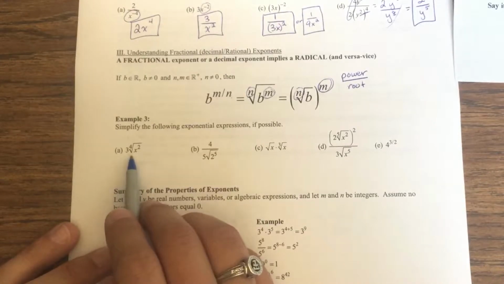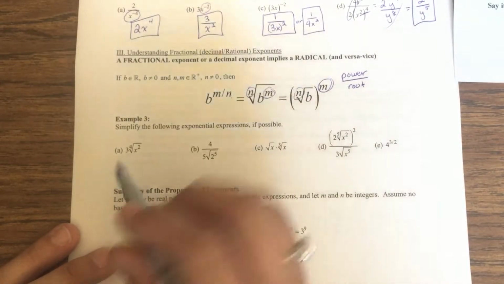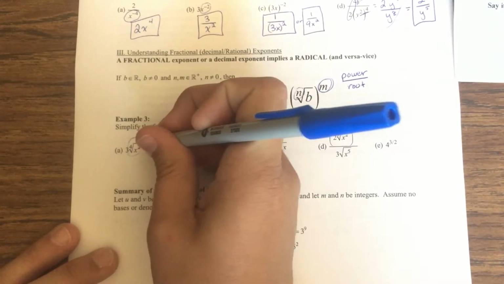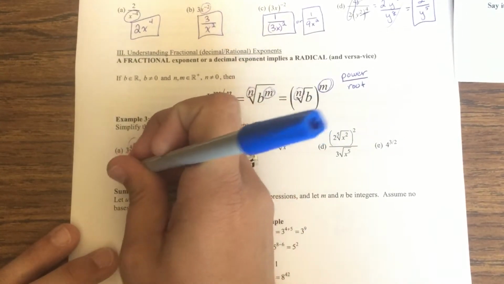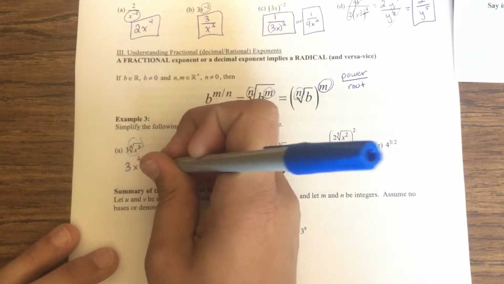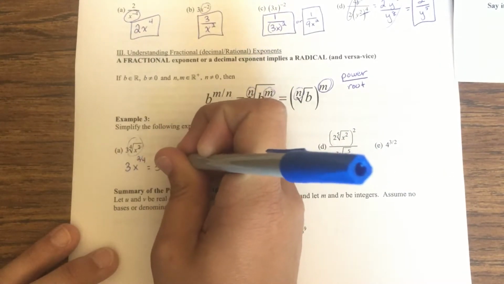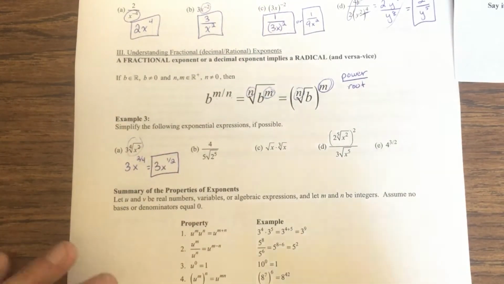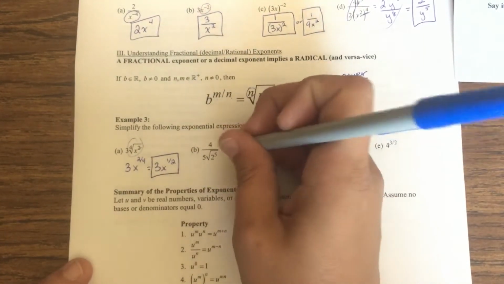So this is 3 times the fourth root of x squared. Well, if I do power over root, the power is 2, the root is 4, so this is x to the power over root. So this is really just 3x to the 1/2. Okay? So pretty simple. This guy is 4.